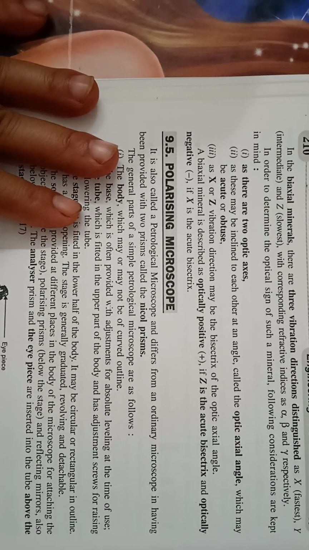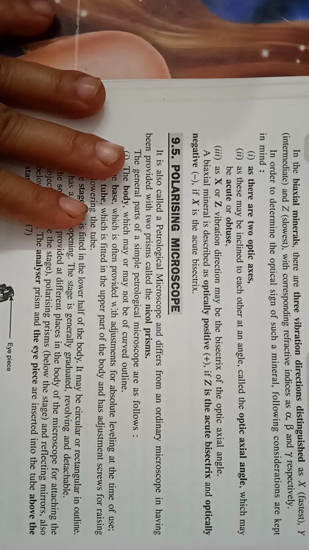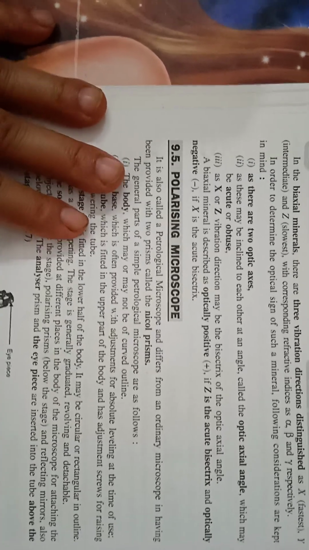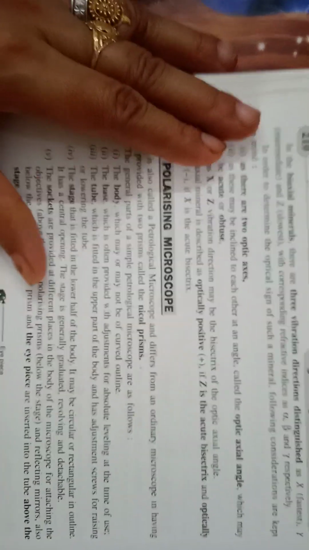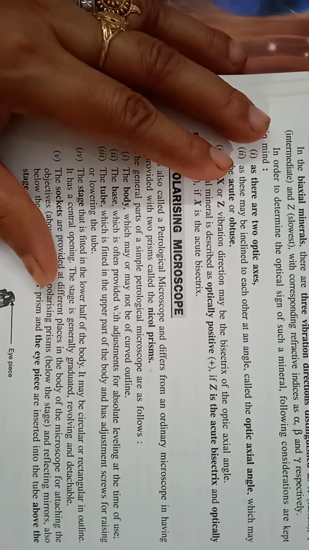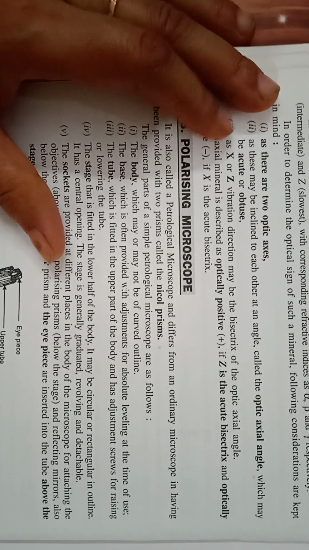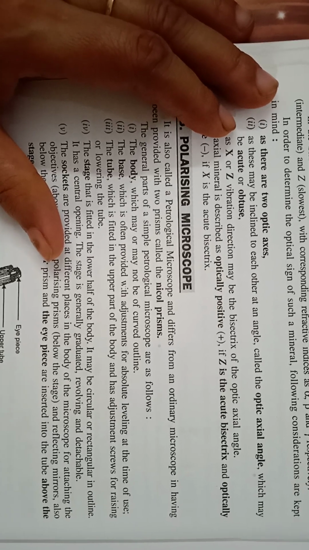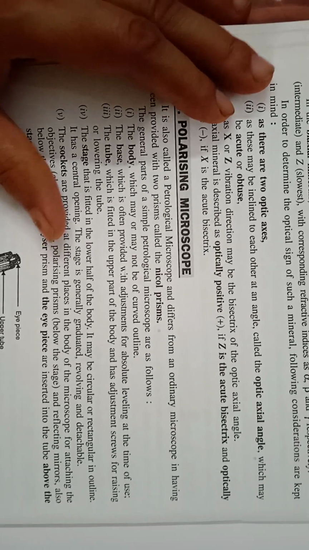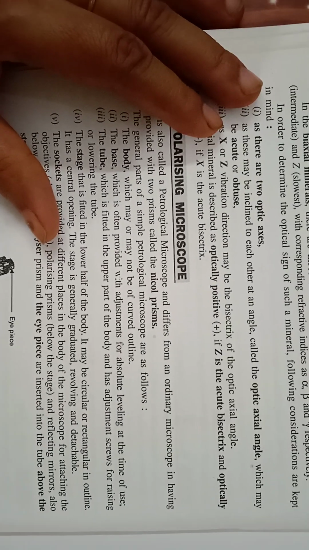In the biaxial minerals, there are three vibration directions distinguished as X fastest, Y intermediate, and Z slowest, with the corresponding refractive indices as alpha, beta, and gamma respectively.